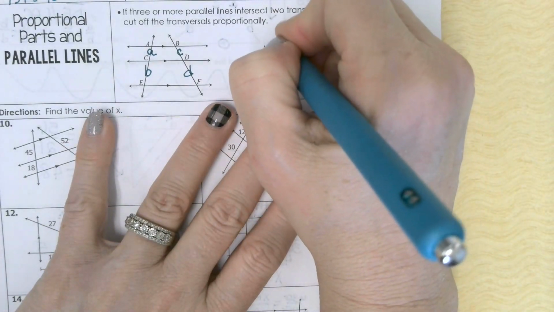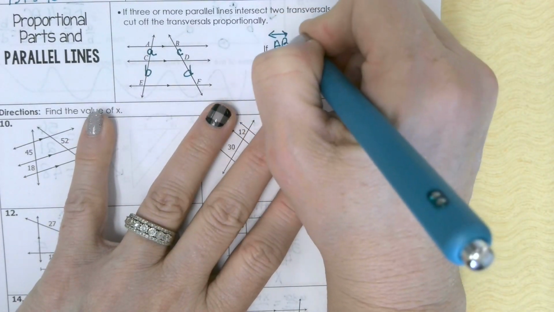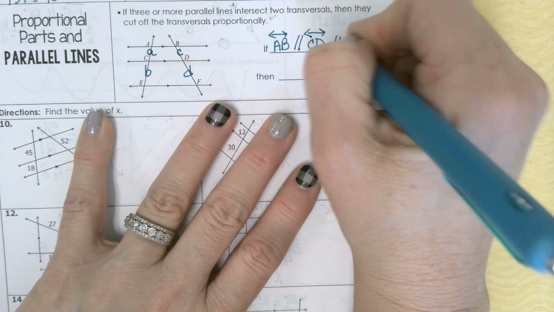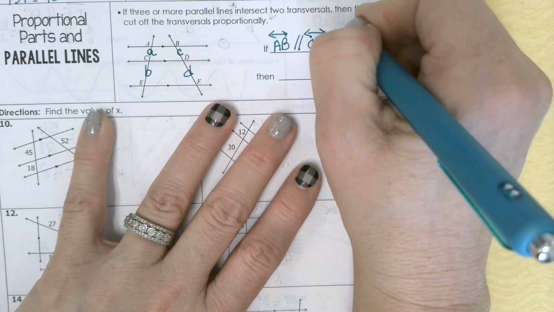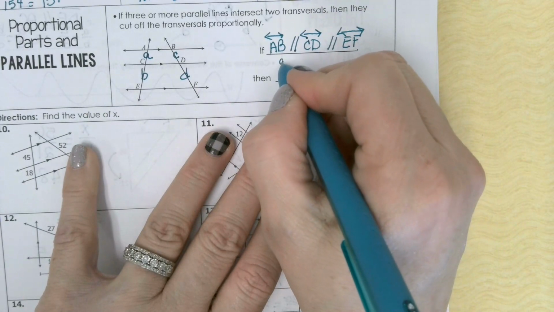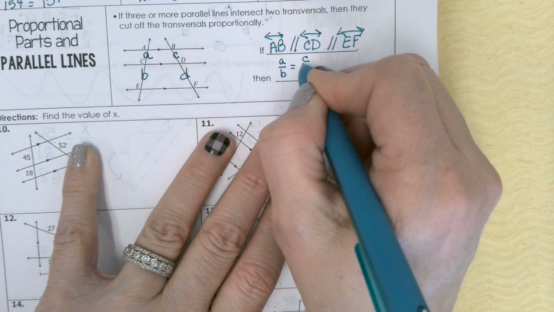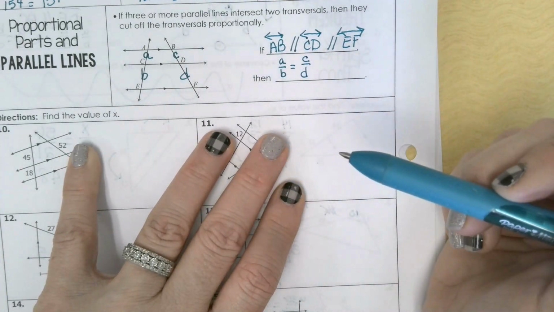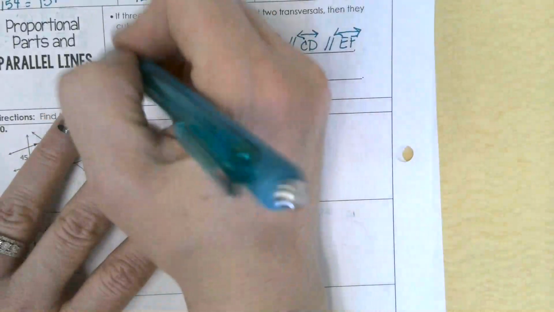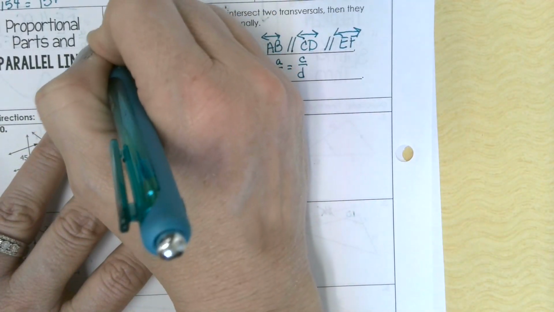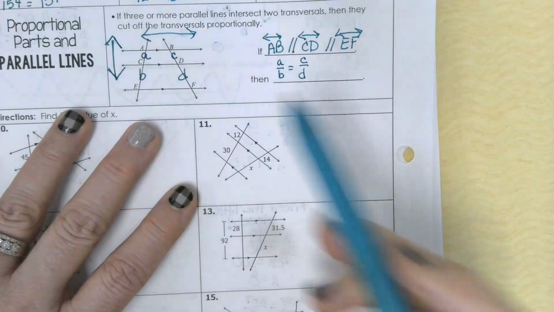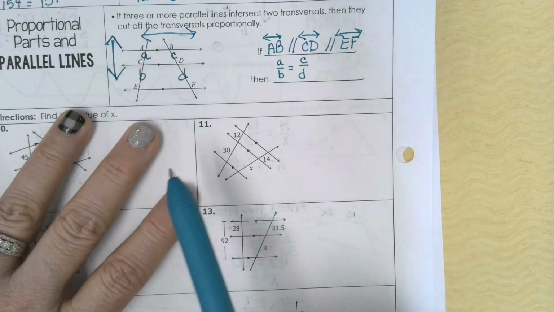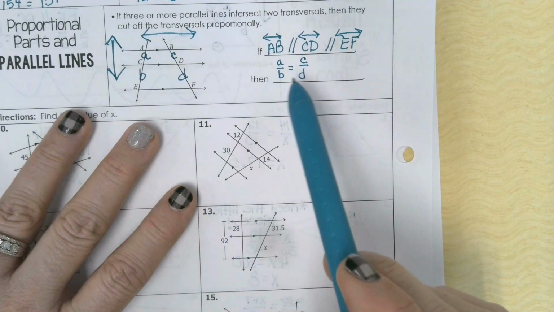Okay, so if AB is parallel to CD, which is parallel to EF, then the same thing that we had before, A over B equals C over D. Or the other ways that I showed you, left over right equals left over right, or top over bottom equals top over bottom. Remember, you can go this way and you can go this way. The only thing you can't do is diagonal. You can't say A over D equals C over B. No diagonal, okay? Vertically or horizontally setting up your problems.